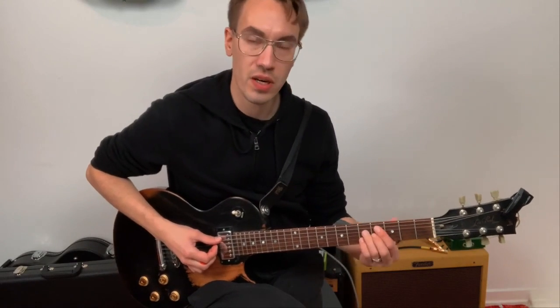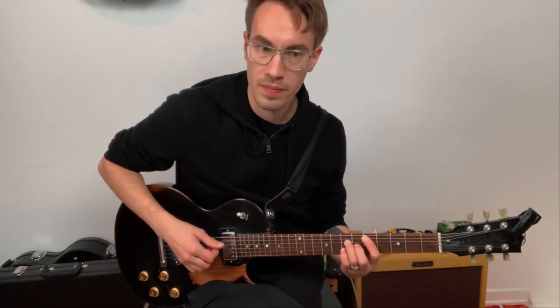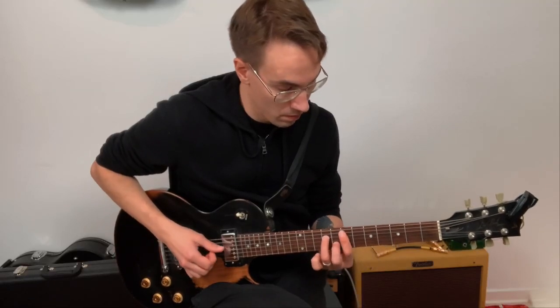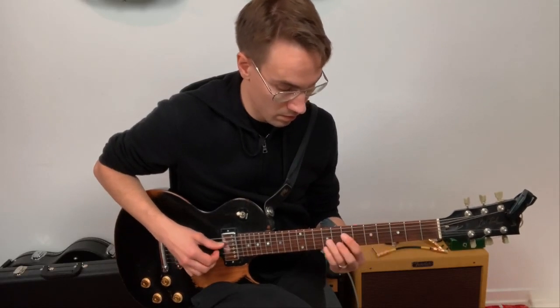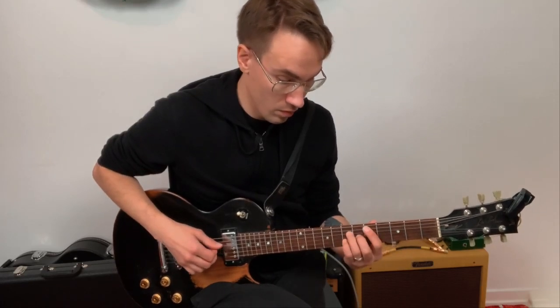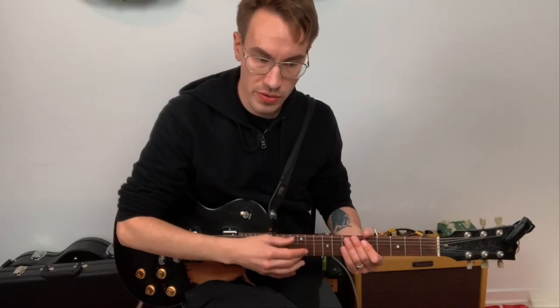And then C sharp minor 7 flat 5 here, to D major 7 again. Let's do that one more time. This is just for practice, you know, so you learn where you have these different chords.